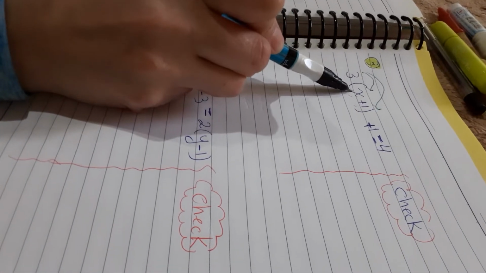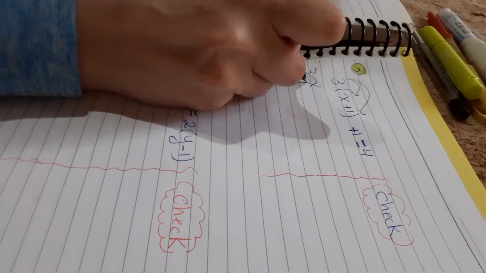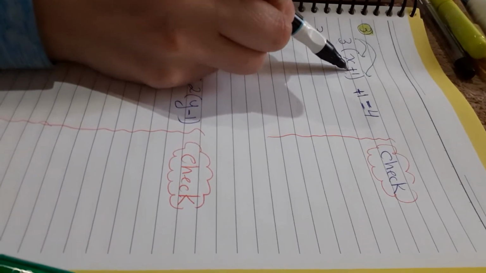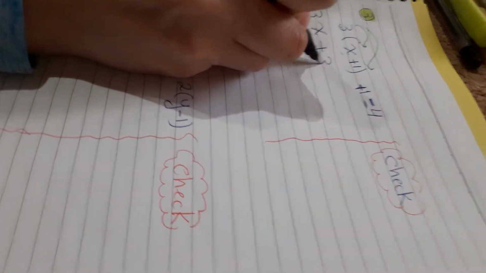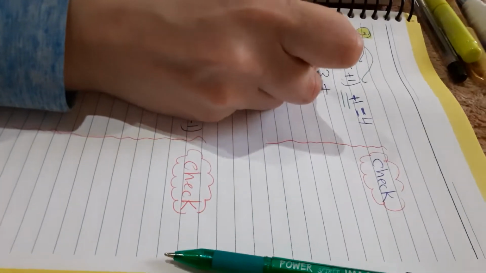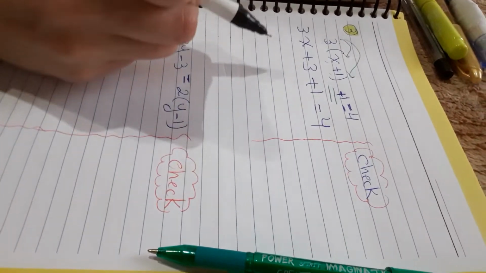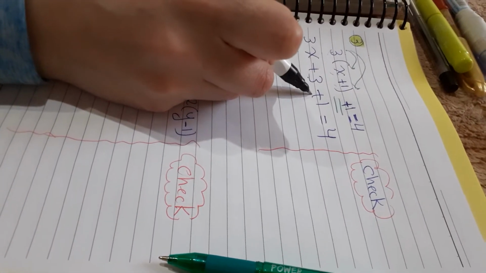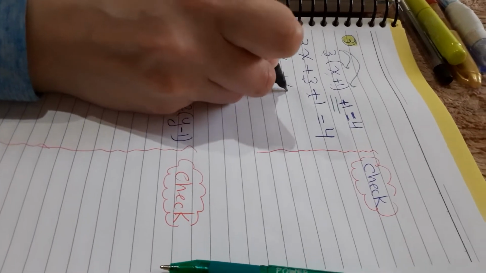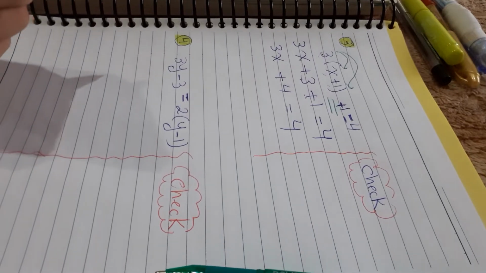Now 3 times x is 3x. Now 3 times positive 1 is positive 3. And this plus 1 equals 4. Now 3 plus 1 is 4, so 3x plus 4 equals 4.